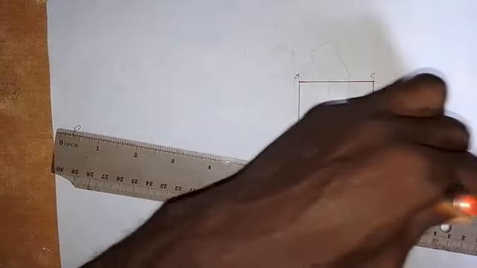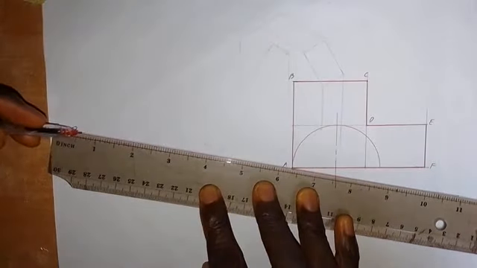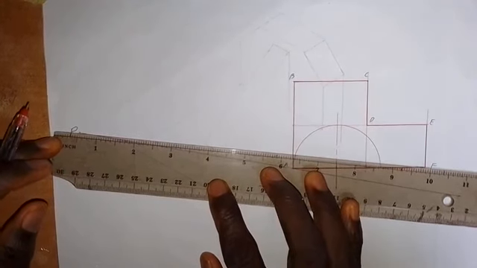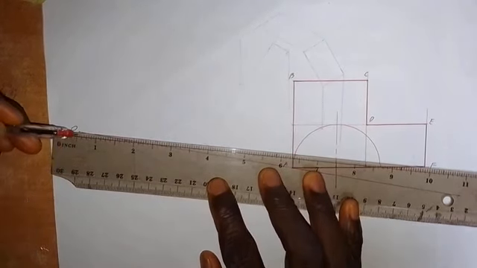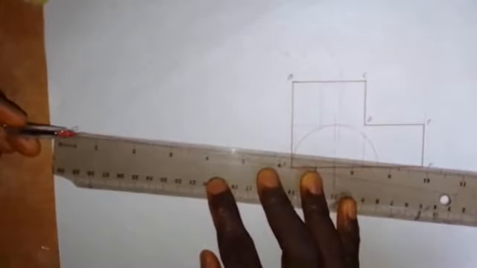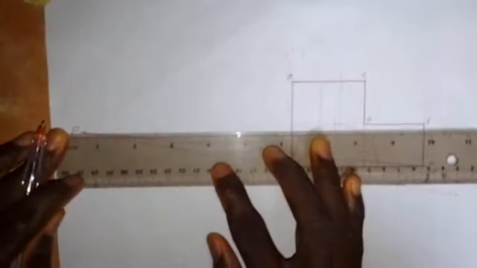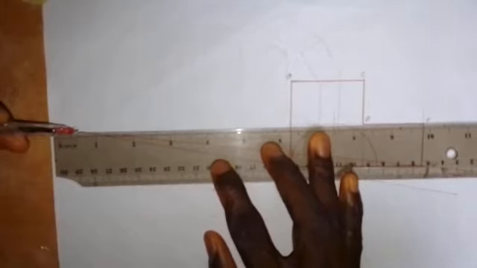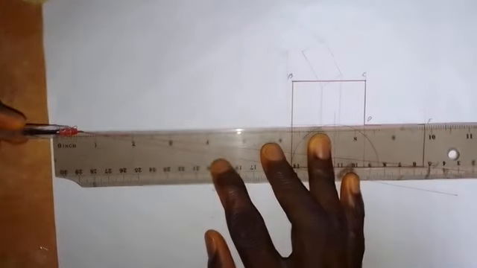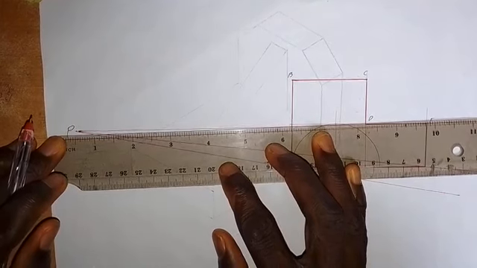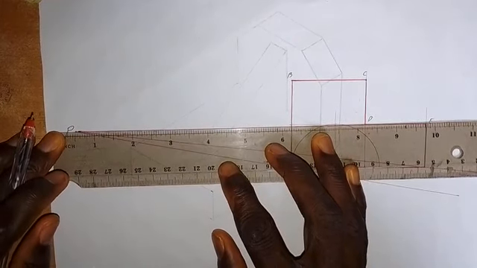So I will draw a line like this, from P. Also from P, I will draw a line through F like this, and also from P I will draw a line through point E, so it goes like this. Then from P also I will draw a line through point D.